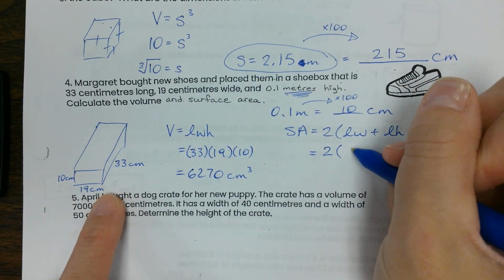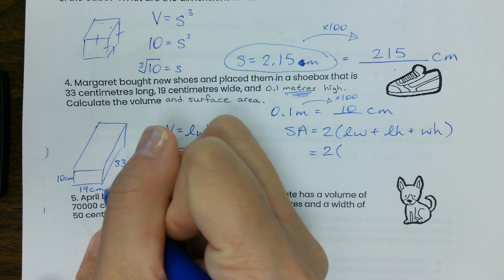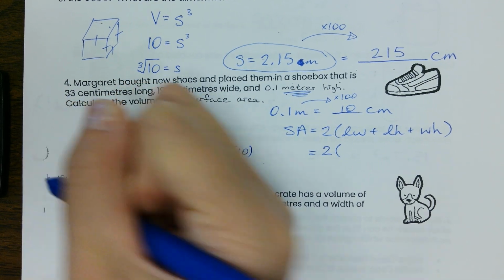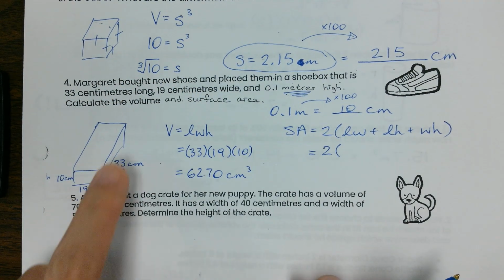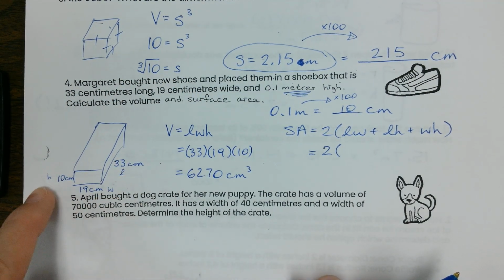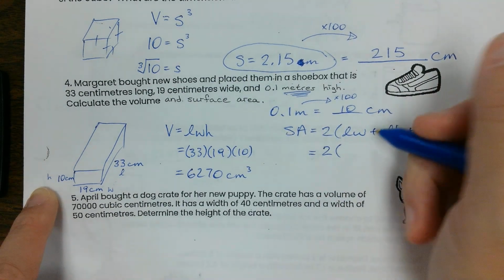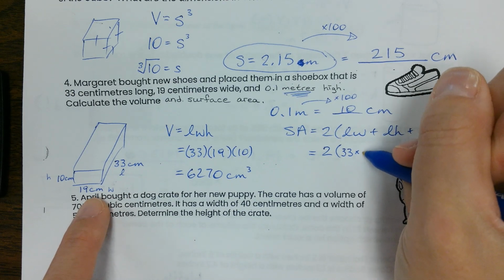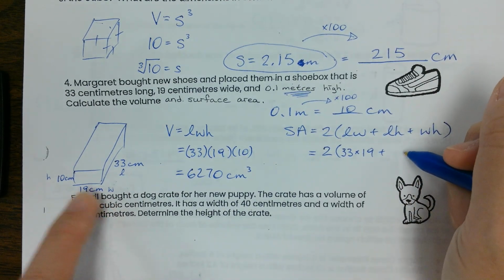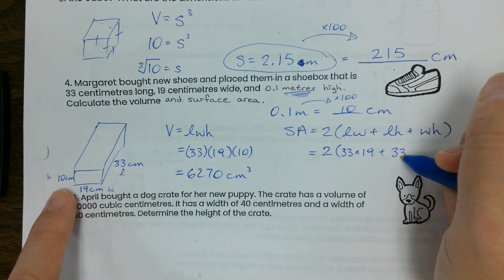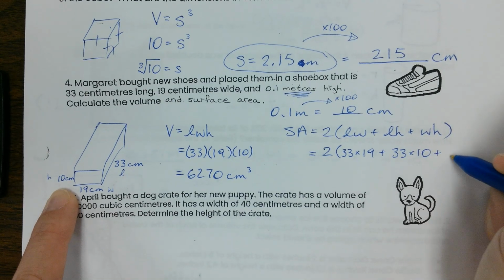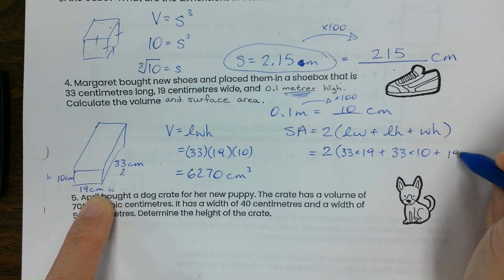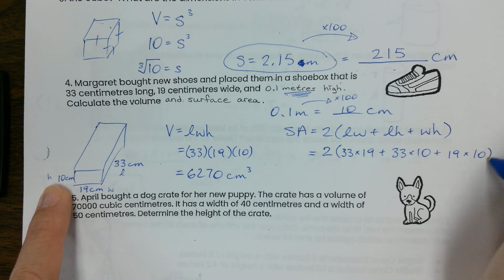You could. All right. So just to keep myself clear of what I'm subbing in, I usually like to write the letter beside it so that I don't sub in the wrong thing. So length is 33 times 19 plus 33 times 10 plus 19 times 10.